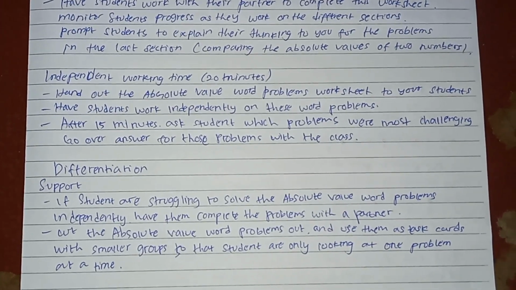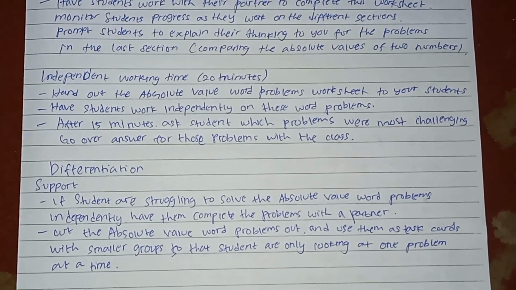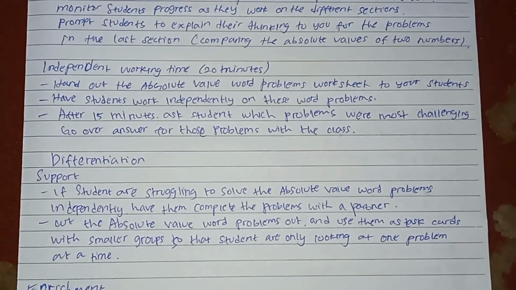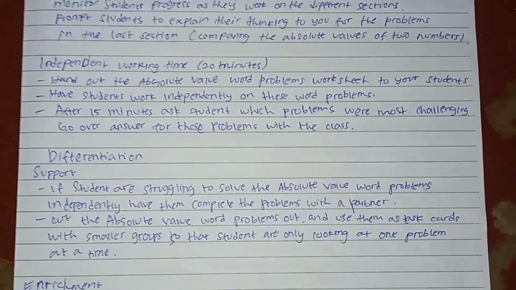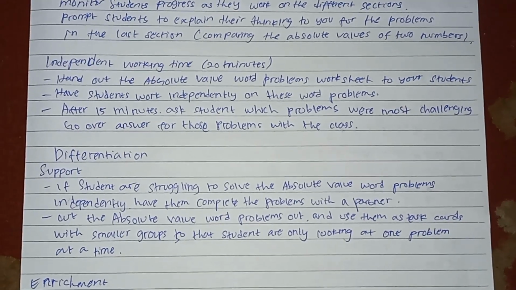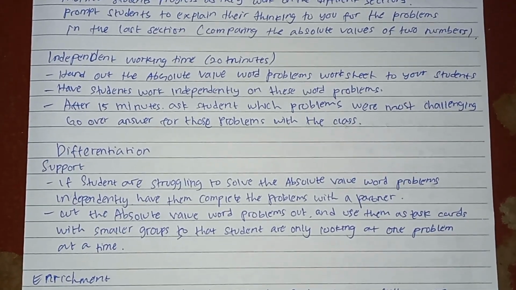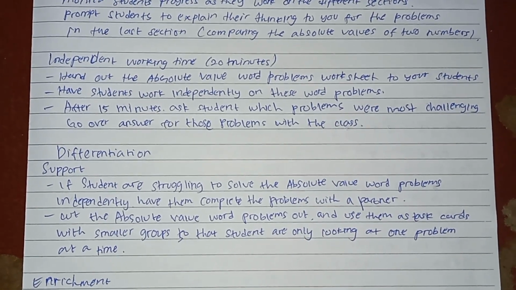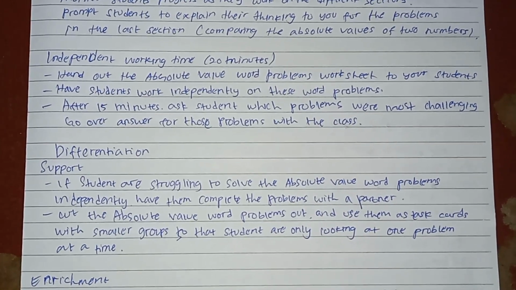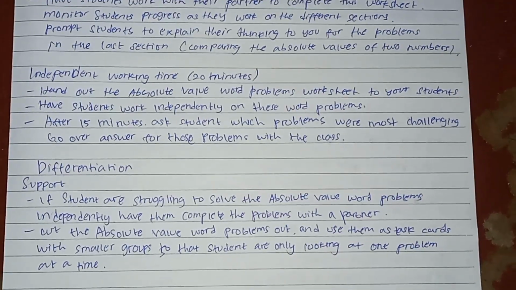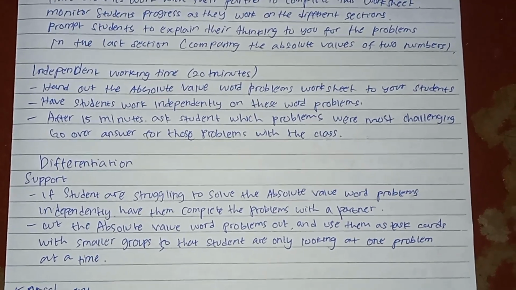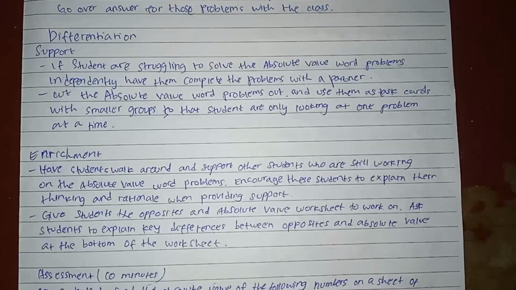Independent working time, 20 minutes. Hand out the Absolute Value Word Problems worksheet to your students. Have students work independently on these word problems. After 15 minutes, ask students which problems were most challenging. Go over answers for those problems with the class.